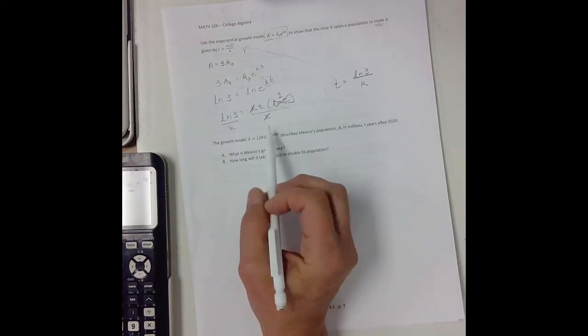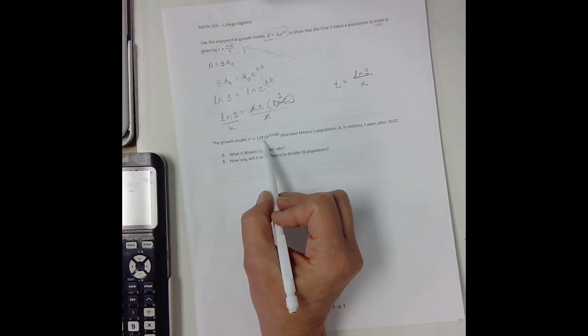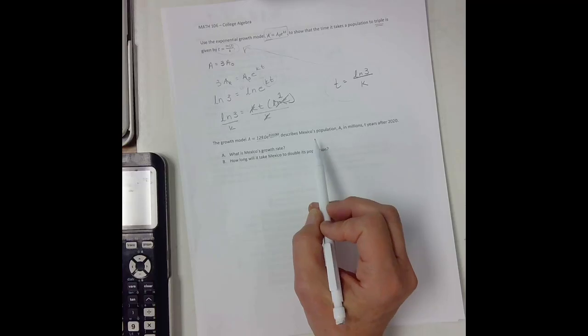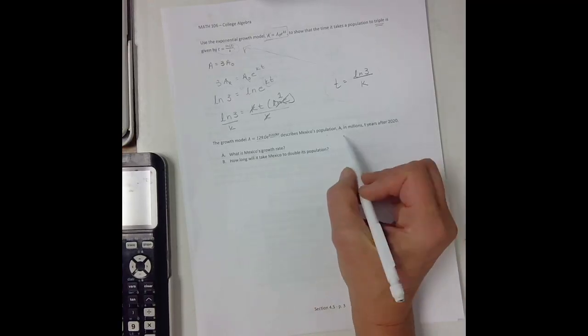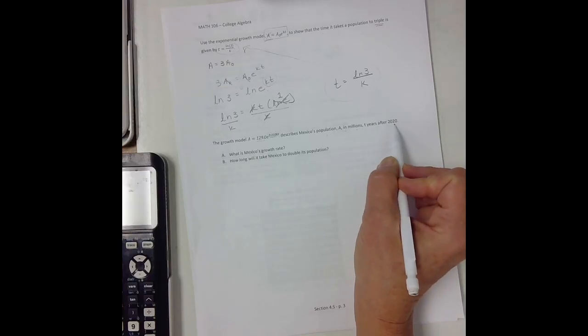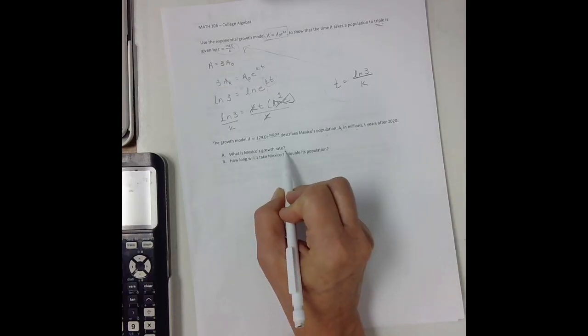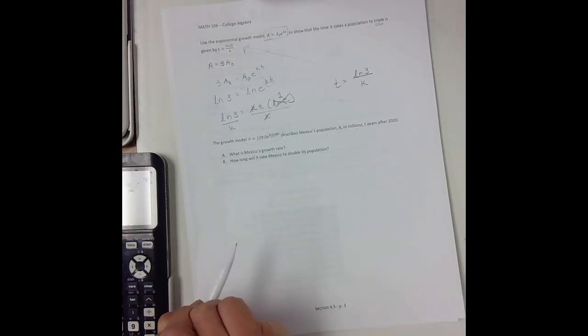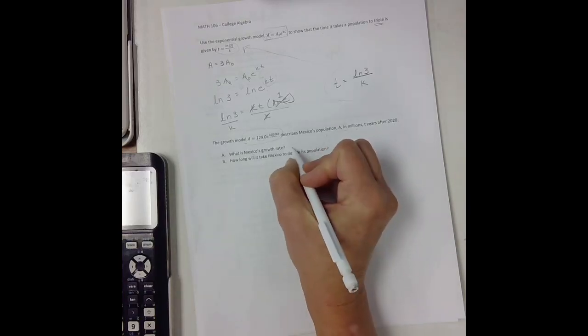All right, and the last one is the growth model. And so what do we know about our k? Sorry, our k. It's going to be positive. And notice on this one, our growth model is going to be 129 e to the k, which is a positive number, times t, describes Mexico's population, A, in millions and t years after 2020. What is Mexico's growth rate? So you could tell me from this model right here what k is, couldn't you? Yeah. What is it? 0.0106. Yep.